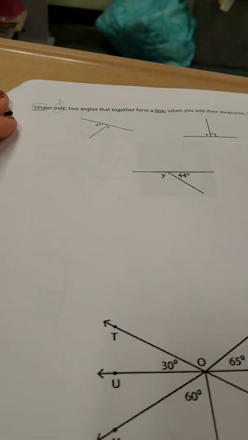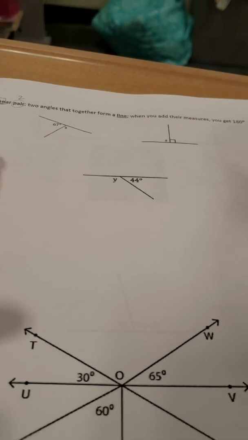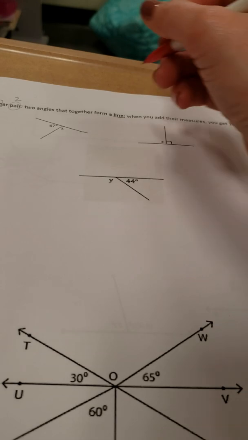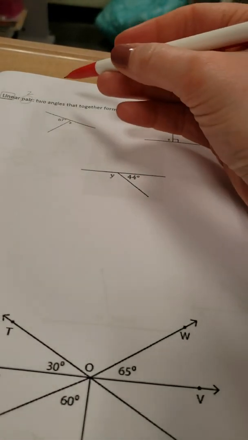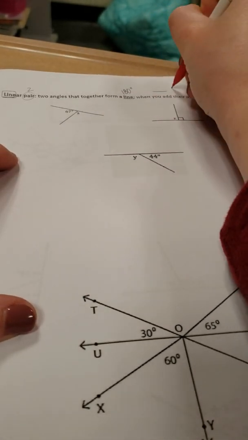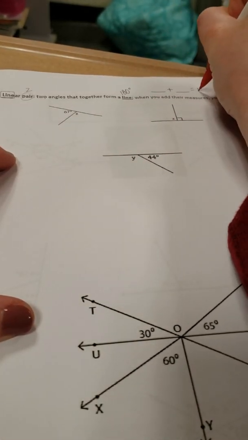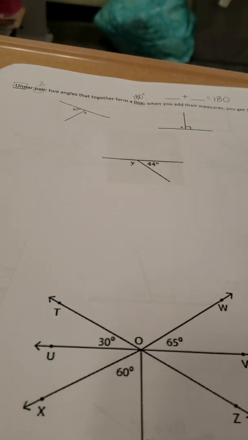So we have 2 angles that together form a line. What you need to know is, if you remember about a straight angle, which is a line, it's 180 degrees. So in this linear pair, when you add their measures, you get 180. So our setup is going to be angle plus angle equals 180. So blank plus blank equals 180.